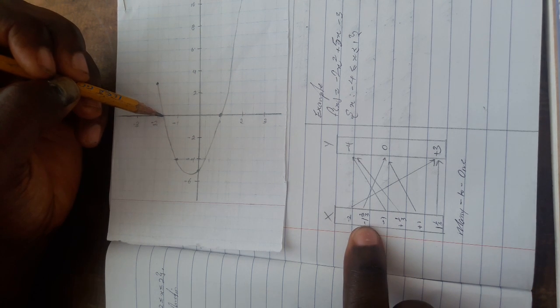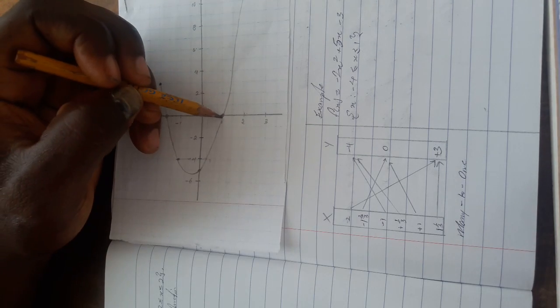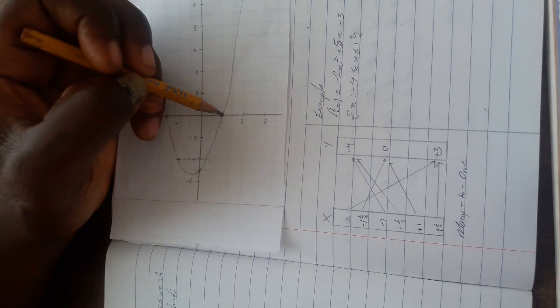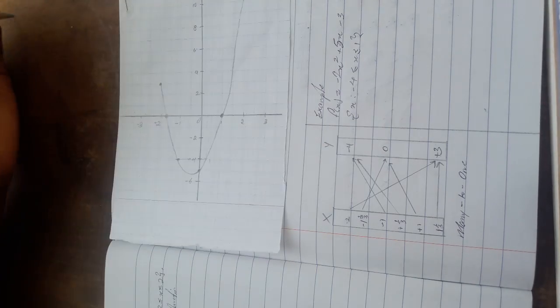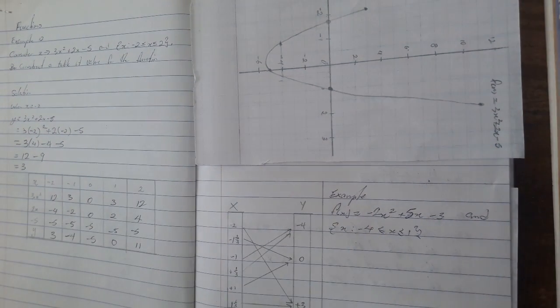Sorry, I made a mistake earlier with this here. When x was minus 1 and 2/3, y is 0. When x is 1, y is 0 as well. So two values for x give you 0, one value for y. That's why this is a many to one. Two values for x, one value for y. Many to one function or relation.